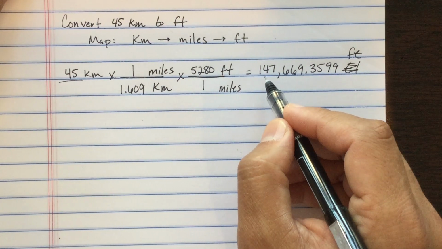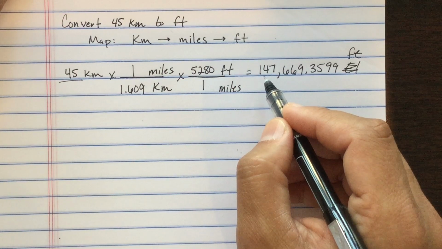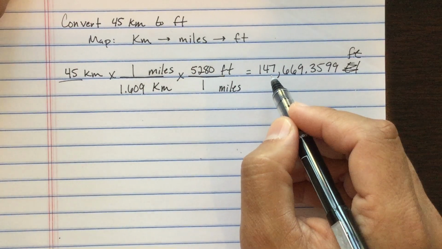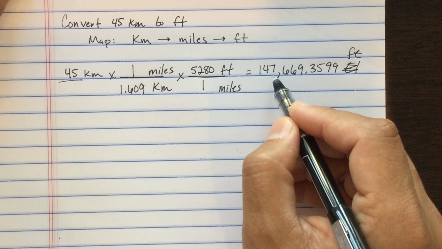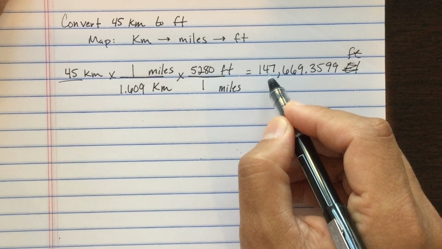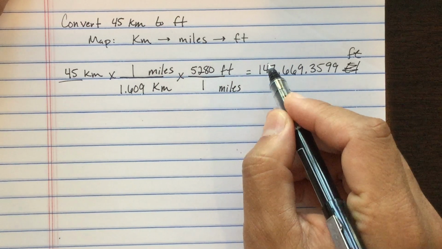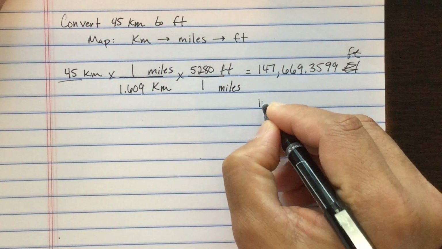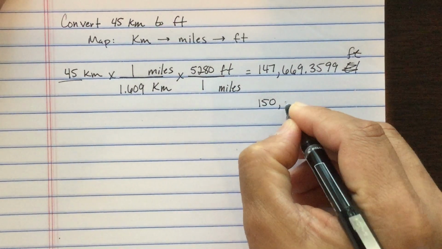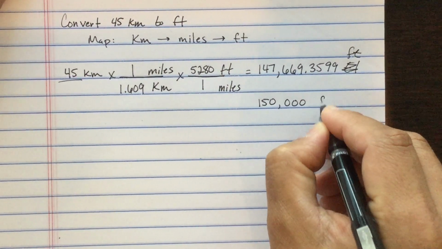The answer is 140,000. Okay, our next value, 7, or 7,000, is greater than 5. So that's going to tell us to round this 40,000 up. So to two significant figures, our answer is 150,000 feet.